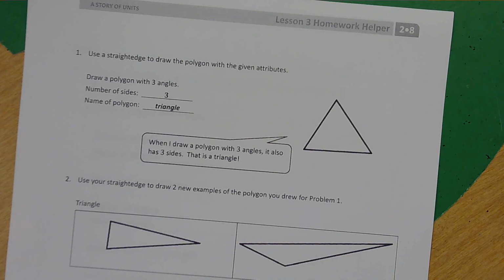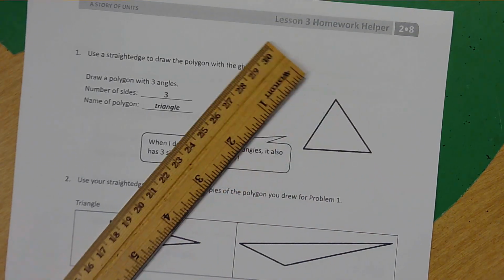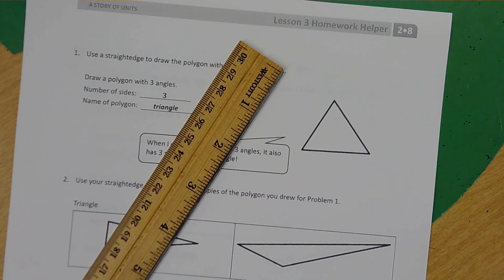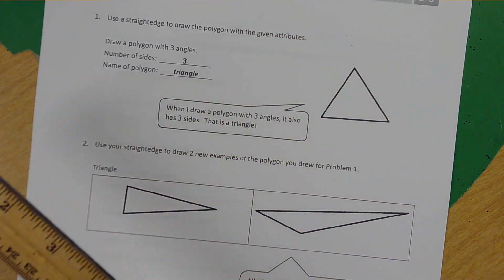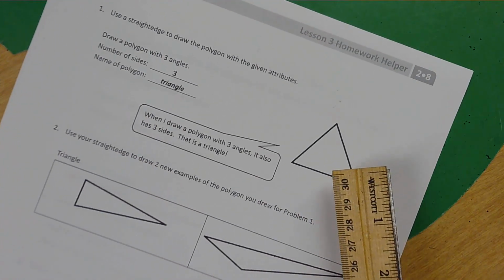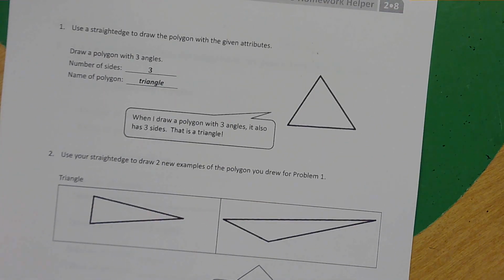We are using our rulers or a straight edge of some sort because that is a difficult skill. Learning to hold your ruler still and draw your lines is something you need to practice. Yes, you can draw some of these shapes freehand, but it is good practice to use your ruler. But I wanted to show you on the homework helper what they mean when they say draw different examples.